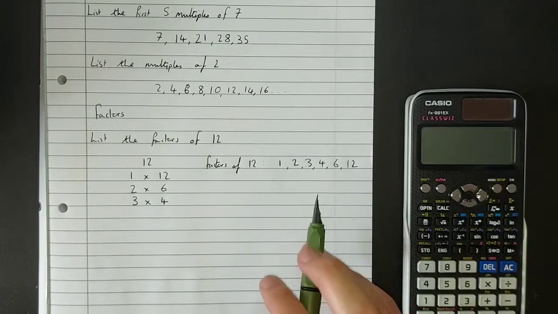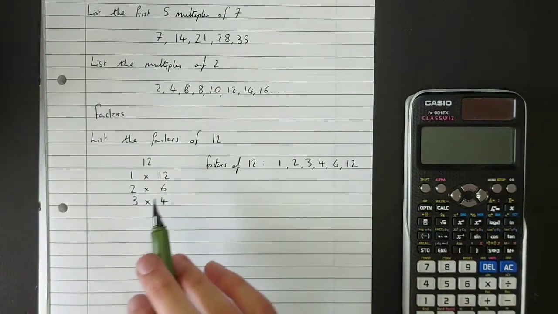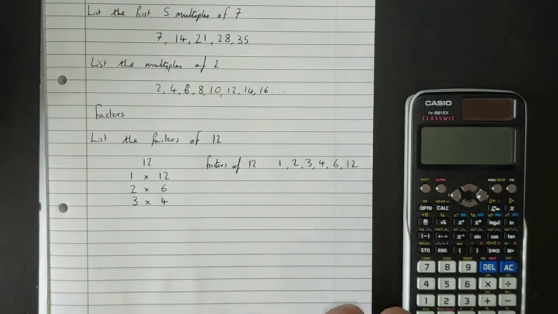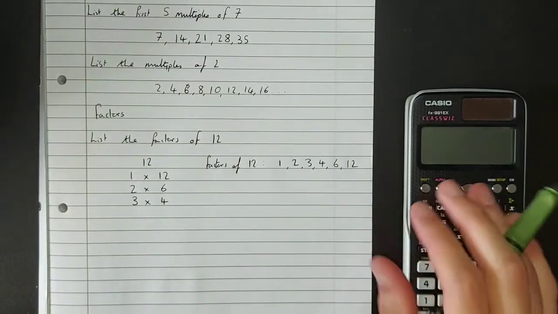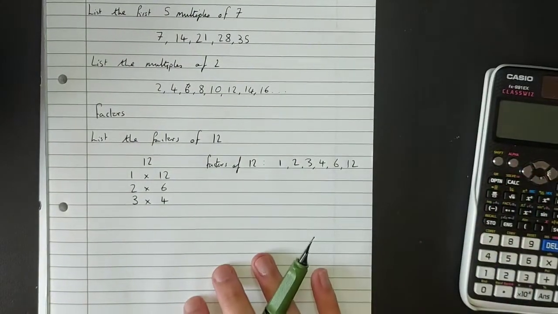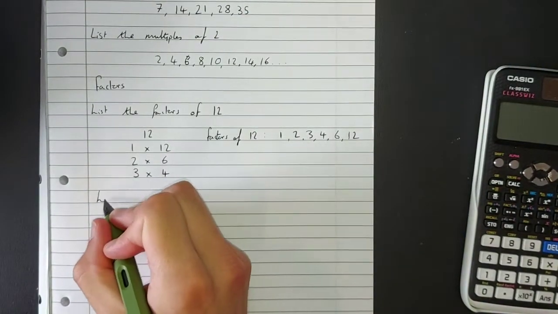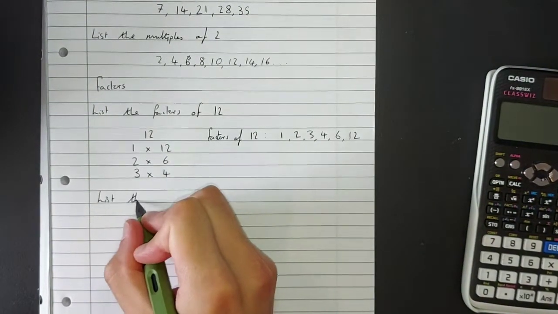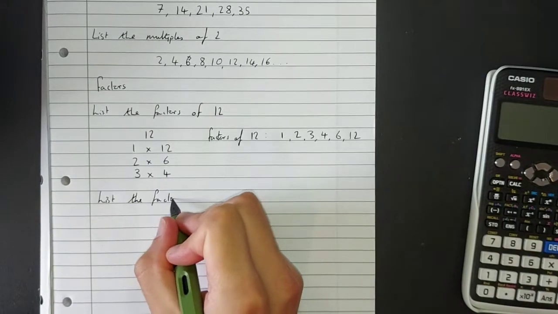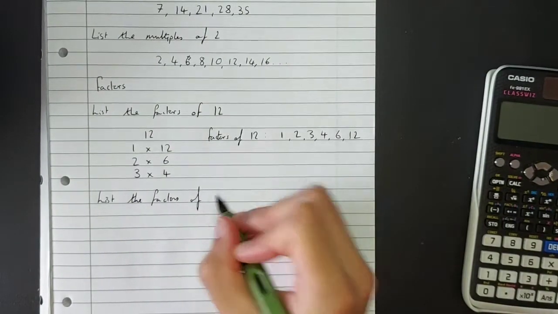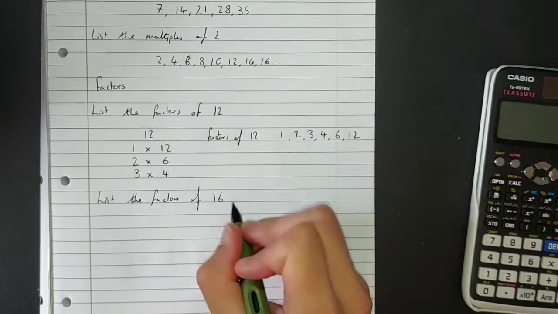It's not wrong if you write, I don't know, 1, 12, 2, 6, 3, 4. That's not wrong. It just makes sense to do it in an order. Right, I'll do another quick example. We should be good. So let's list the factors of, let's do 16.